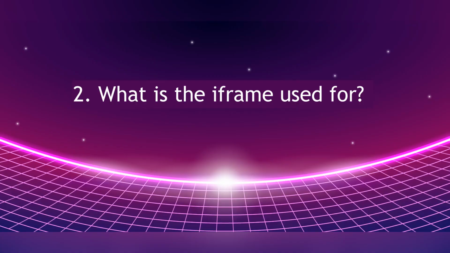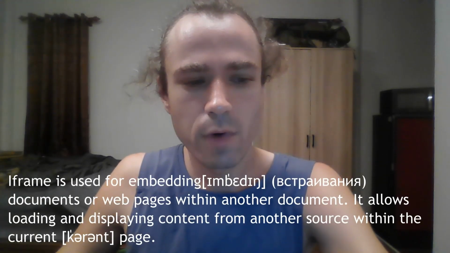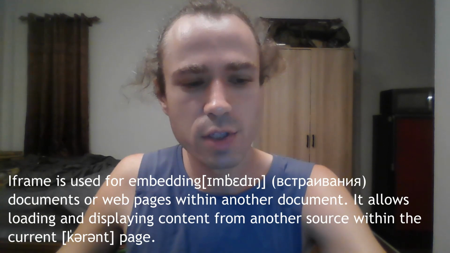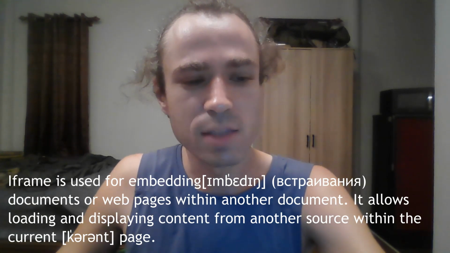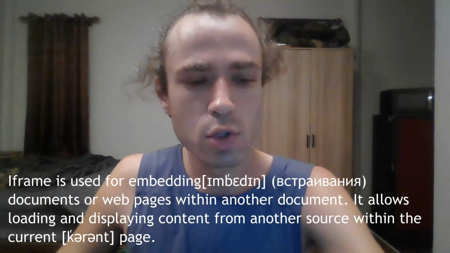What is the iframe used for? Iframe is used for embedding documents or web pages within another document. It allows loading and displaying content from another source within the current page.